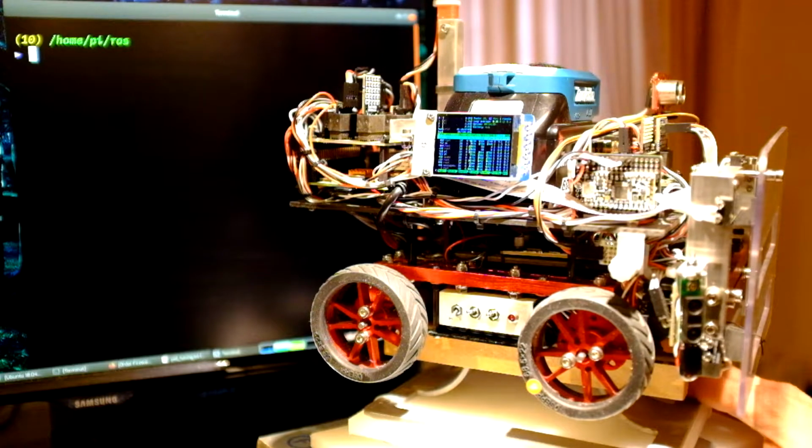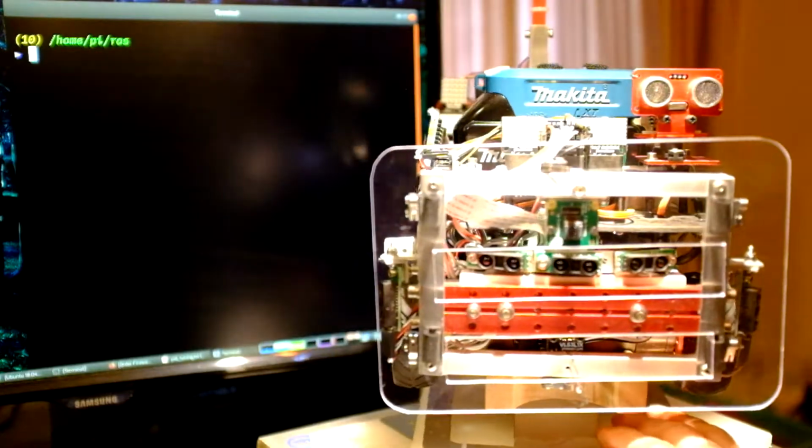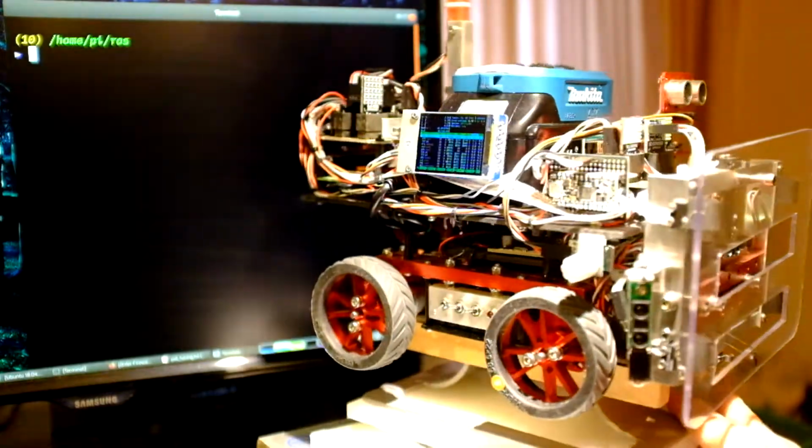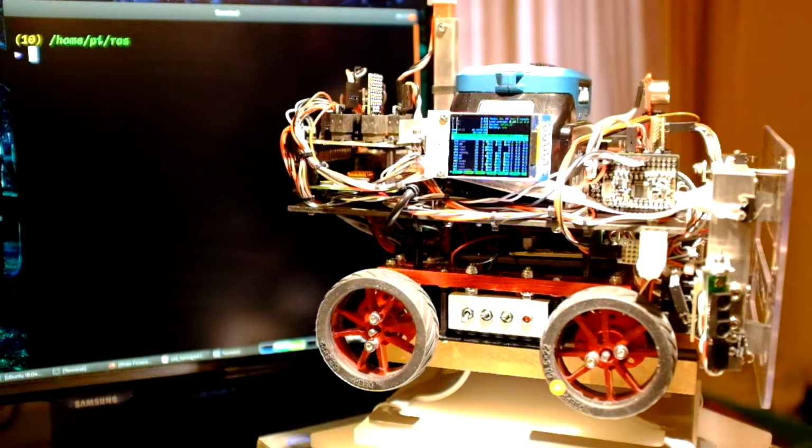You're looking at the KRO-1 robot sitting on its test bench. On the left is a console window remotely connected via SSH to the robot's Raspberry Pi. This is how I've been editing and testing its operating system, which is written in Python.